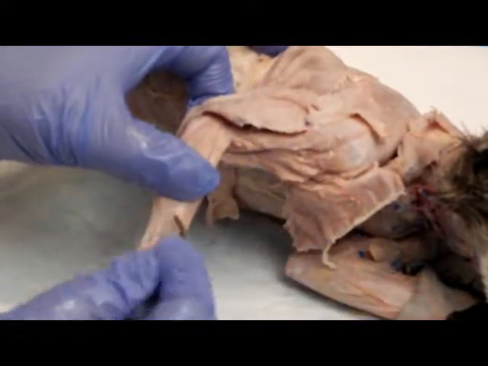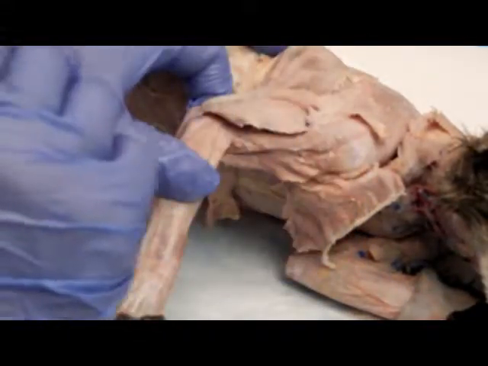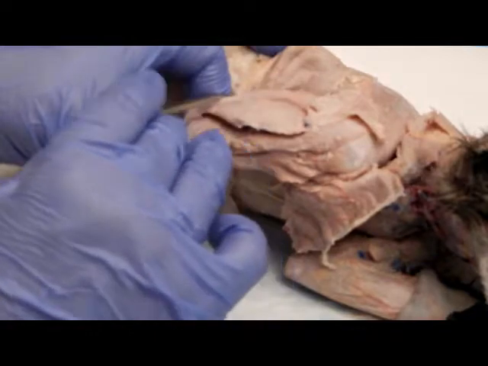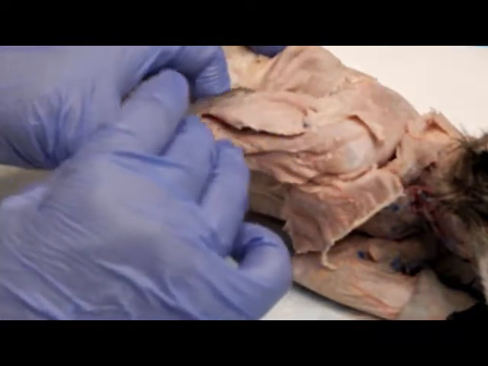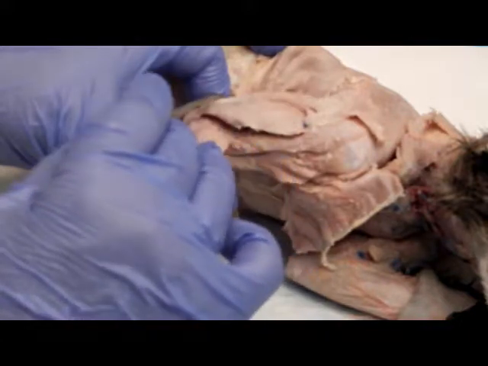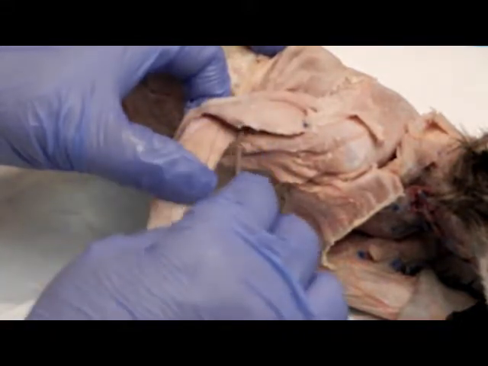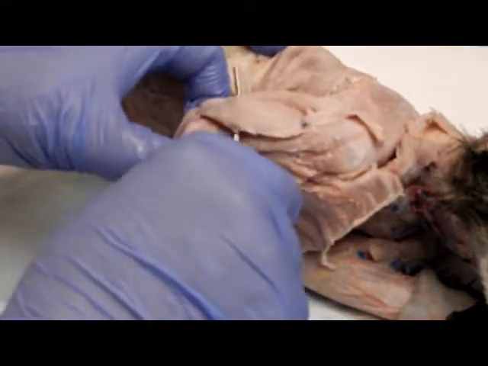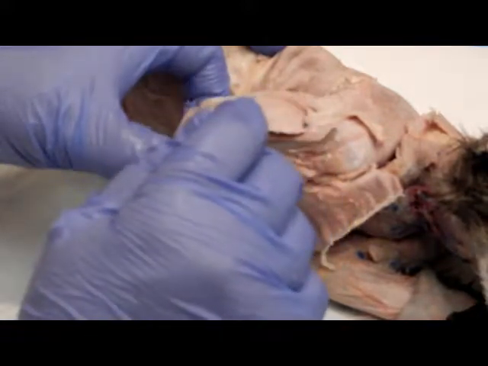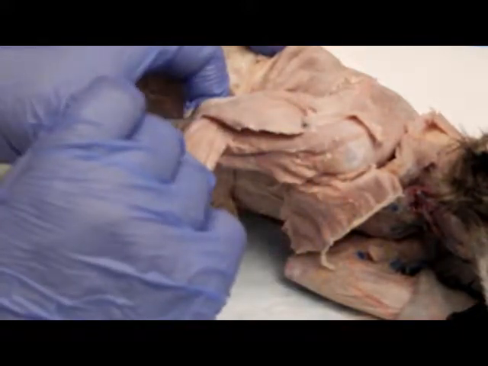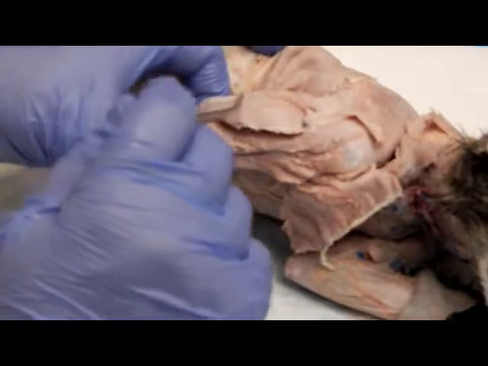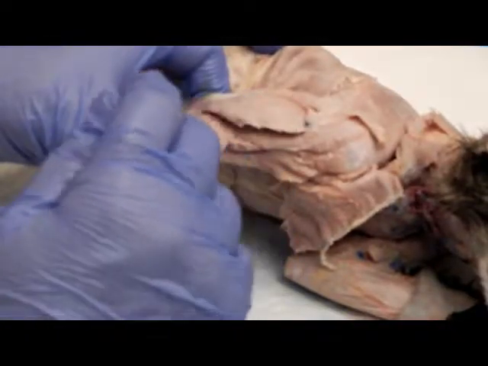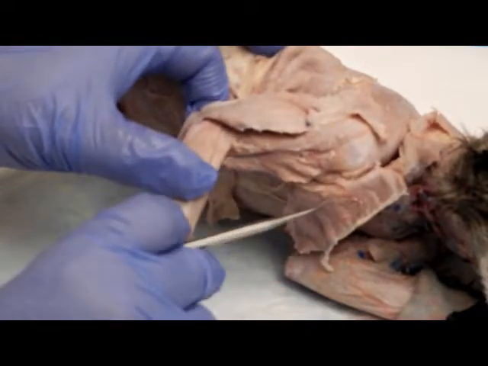Okay, for the muscles that move the forelimb, we have the triceps, the long head of the triceps here, and the connections for both the long head of the triceps and the lateral head of the triceps are the distal end of the humerus, and the lateral surface of the ulna is the insertion, and it strengthens the elbow joint and rotates the ulna.